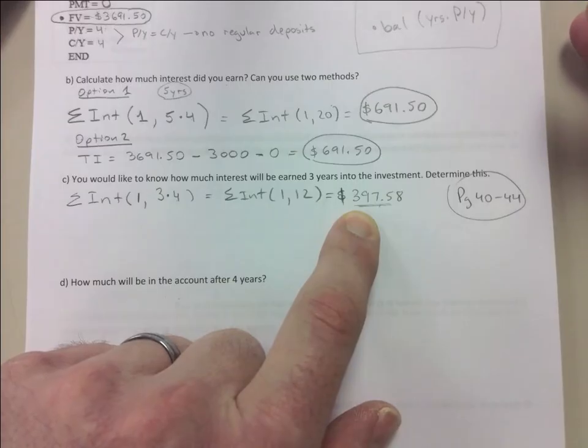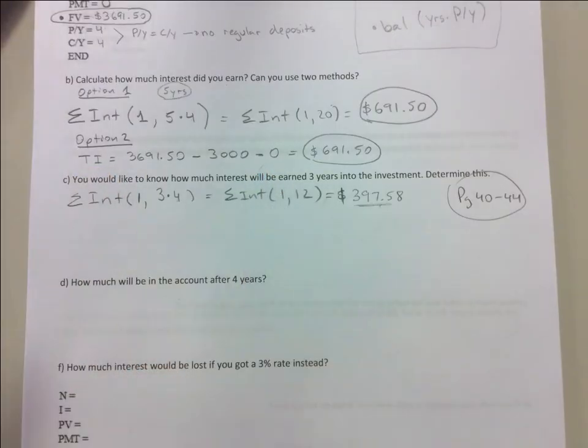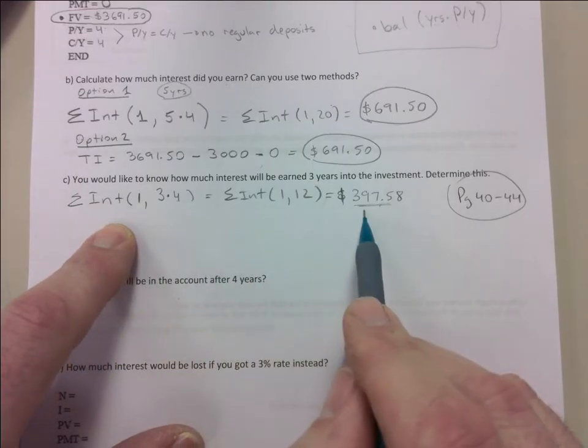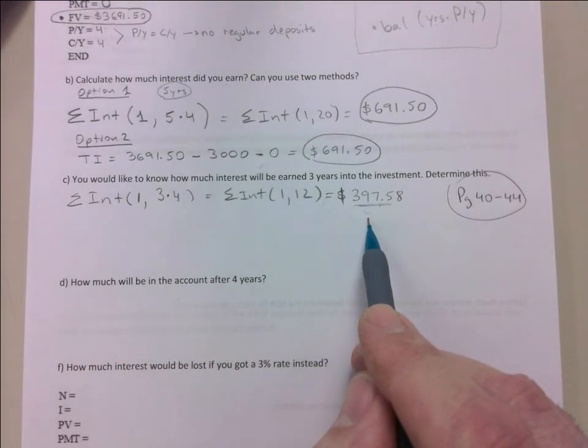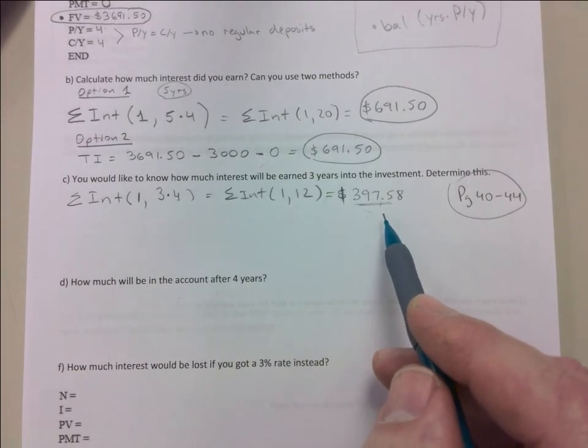question. Can you use this formula to figure out how much you've earned in the first 3 years? And the answer is no. The formula only works for total interest earned over the entire investment. That's why sum of interest is more powerful, because it allows you to do total as well as the first 3, the first 2, and so forth.